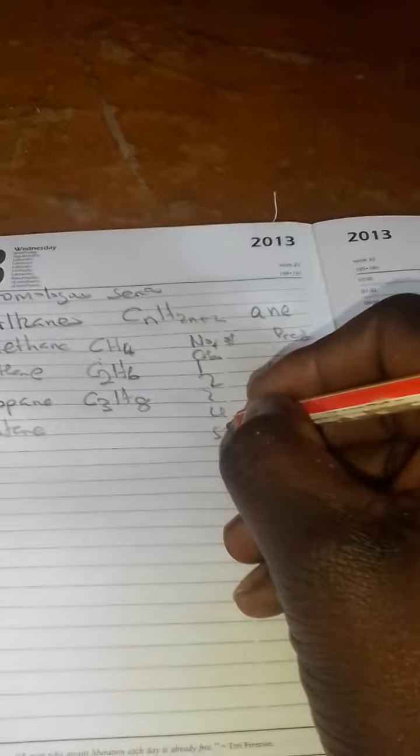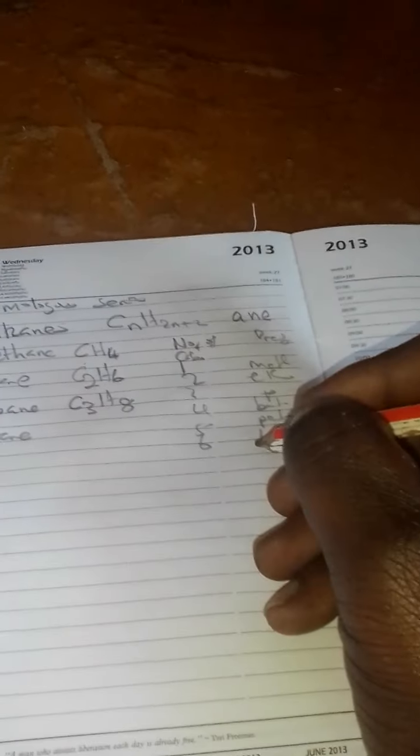Like 5, pentagon, it's pent. 6 is hex in maths. 7 is hepta, so it's hept. And then 8 is octagon. The number of carbons determines the prefix in the name. So from there, butane is now C4, I'm sure you are now understanding the trend.